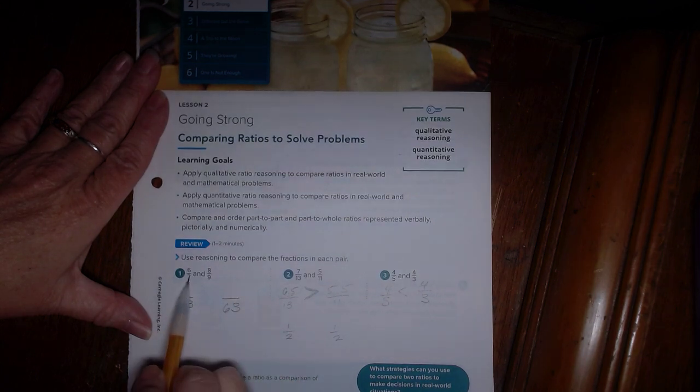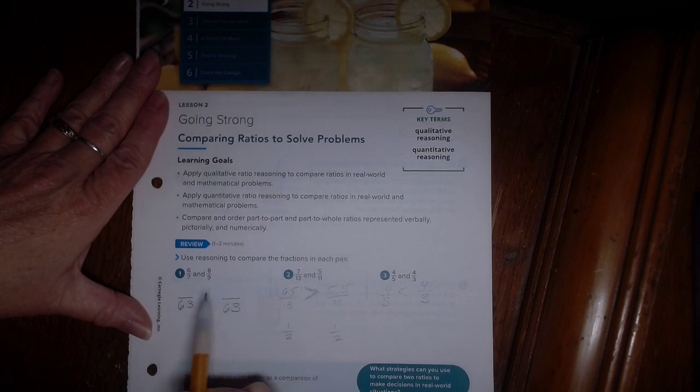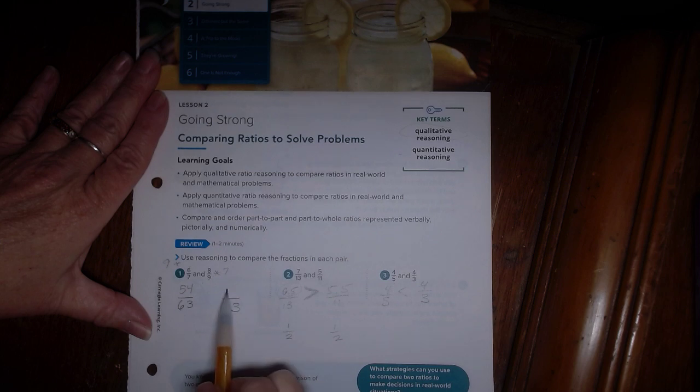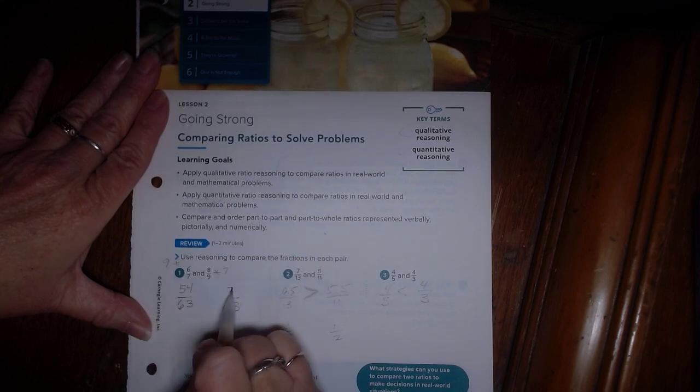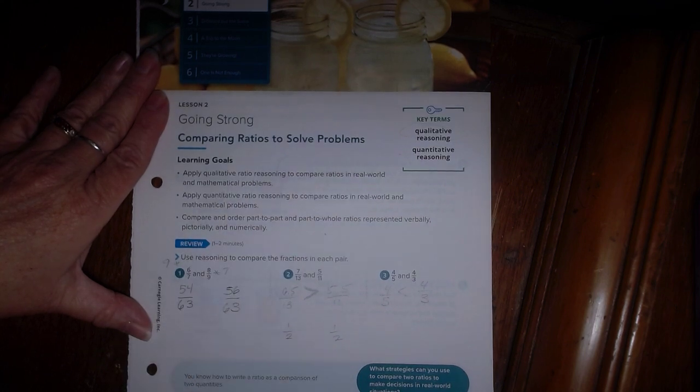So then I ask, how do I go from 7 to 63? Well, I multiply by 9, which is what I did here. So 6 times 9 gives me 54. To go from 9 to 63, I did it times 7. This one over here was a times 9. So 8 times 7 is 56. My brain can think one thing and write another. So we have 54/63 and 56/63.